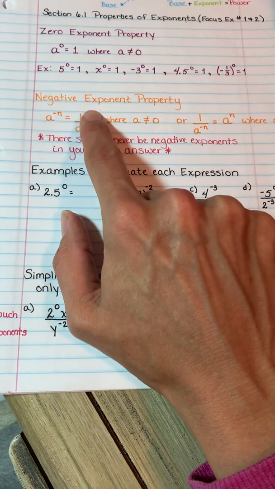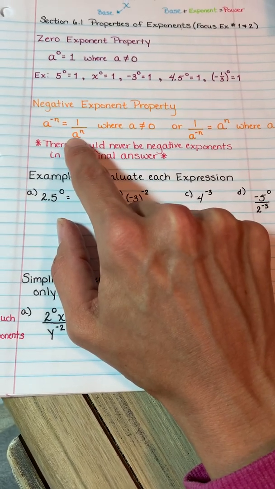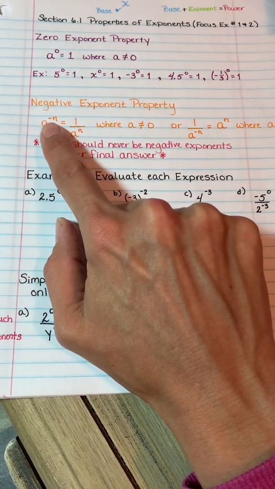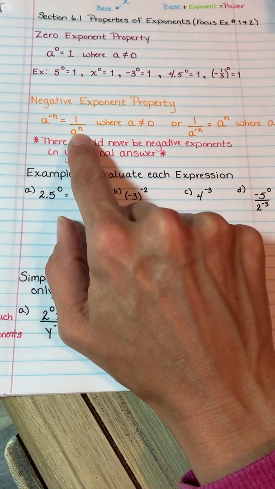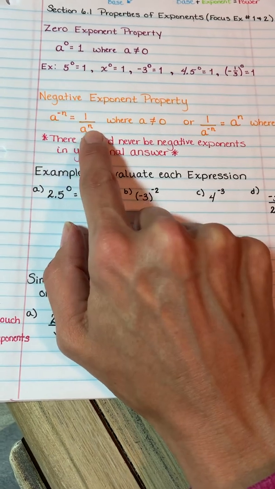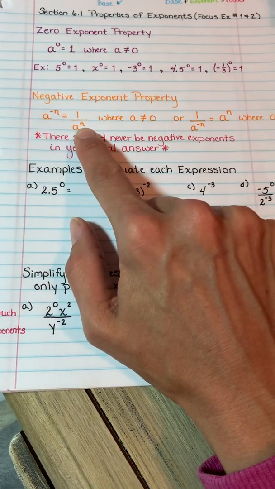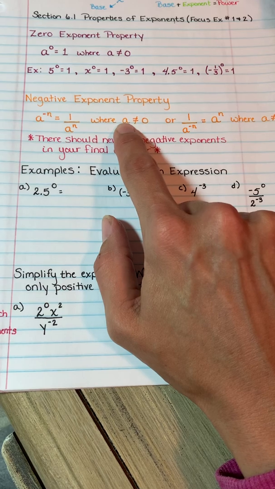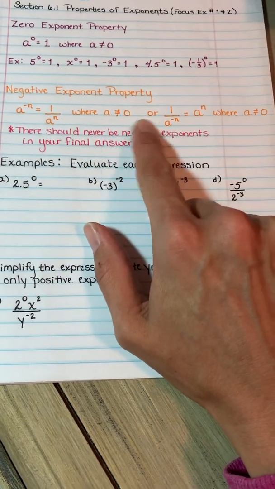So it will become 1 over a to the n. And when I move it from the top to the bottom, that negative exponent changes to a positive. And again, you can see here that a, our base, cannot be equal to 0.